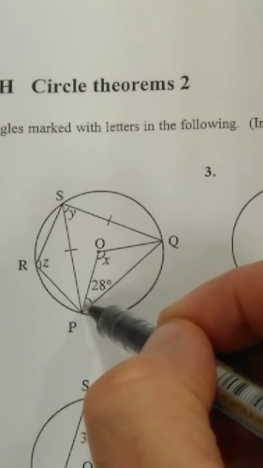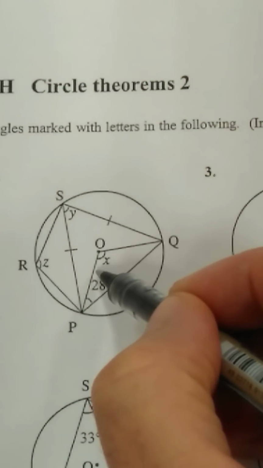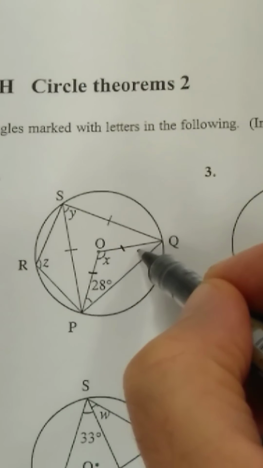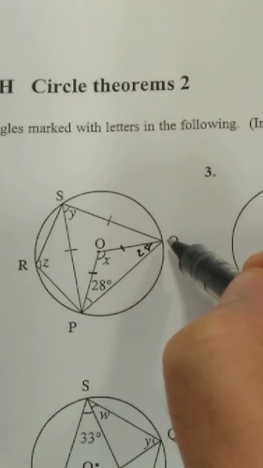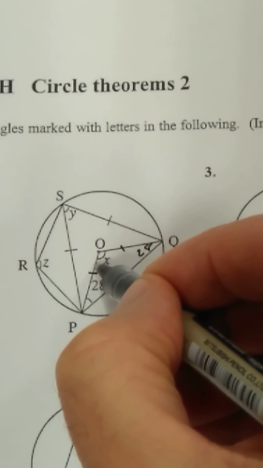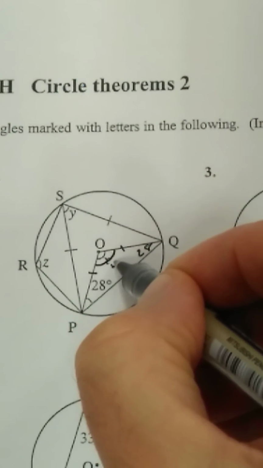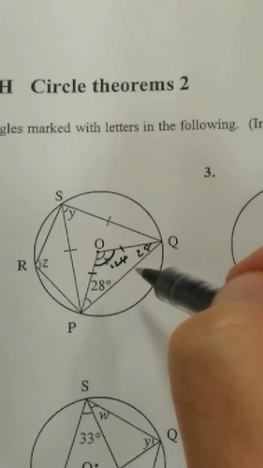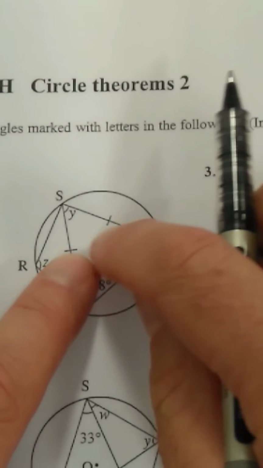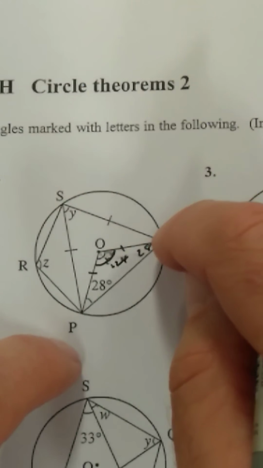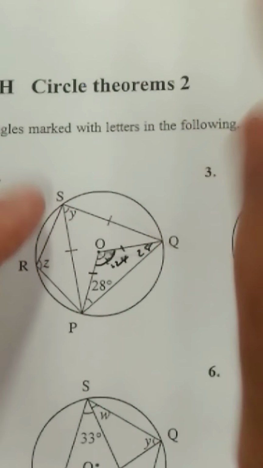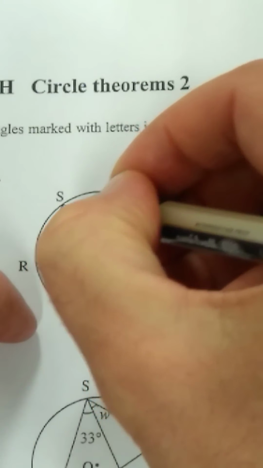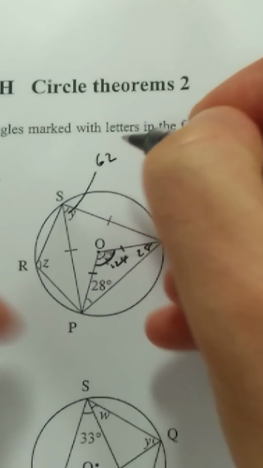The first thing I spot is an isosceles triangle here. There's a radius, so that's 28. So in total I've used up 56 degrees. So this one must be 124 degrees. Starting from P and Q, I go to the centre of the circle for 124, which means I can go to the edge of the circle for half of that, so this angle is 62.